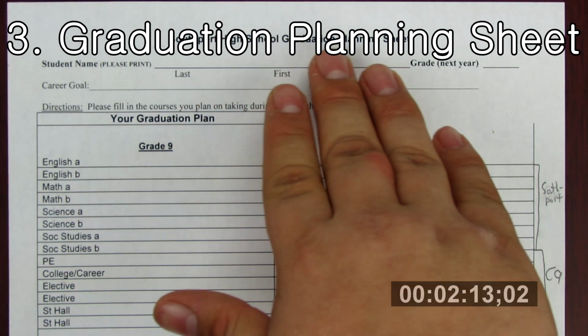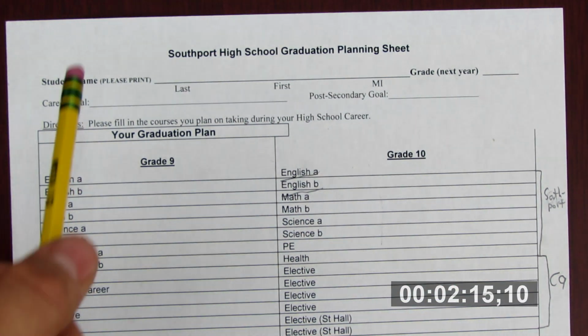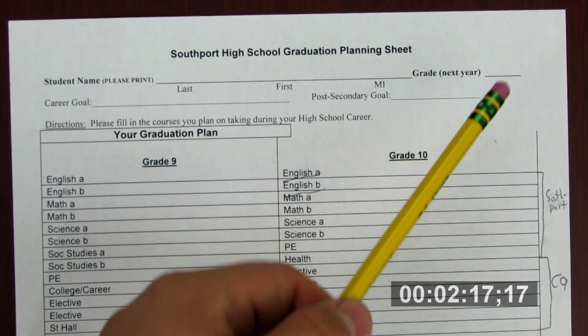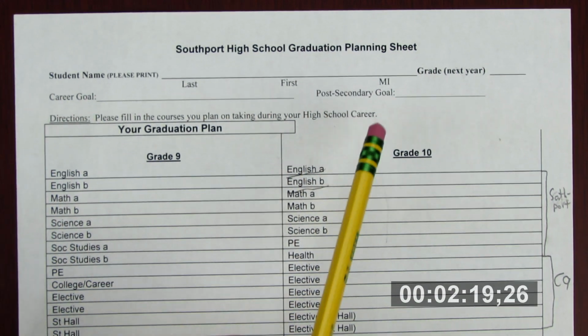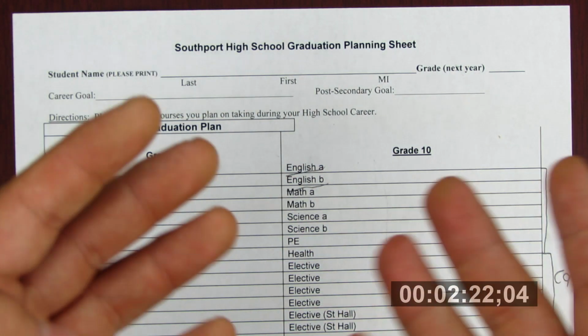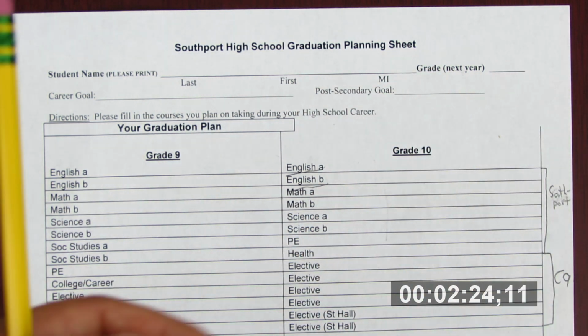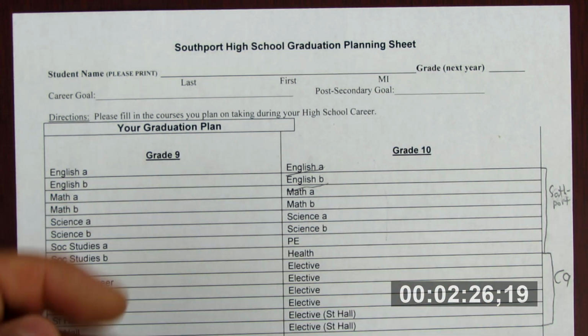Alright, so now we're going to go ahead with the graduation planning sheet. Go ahead and fill out your name, fill out the grade you'll be in next year, and then you have career goal and post-secondary goal. That's just a little big picture thinking, like what do you want to do out of high school and what do you want to do as a career? Just a little big picture thinking.